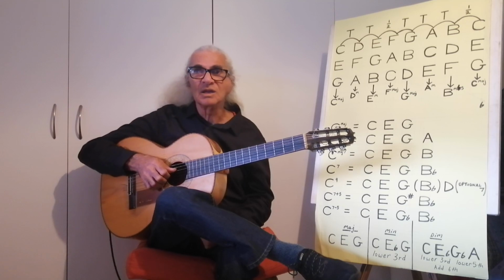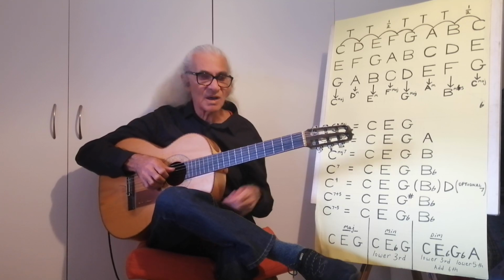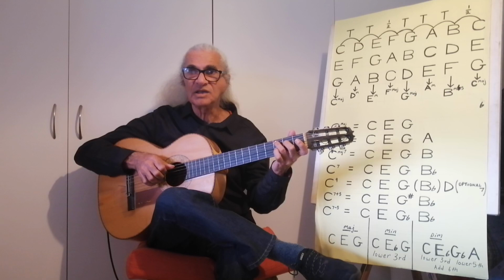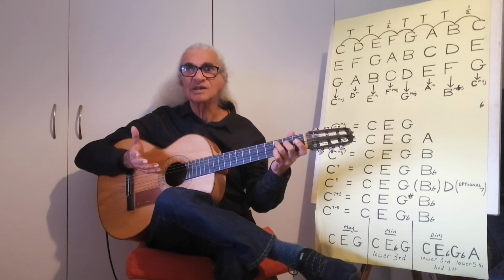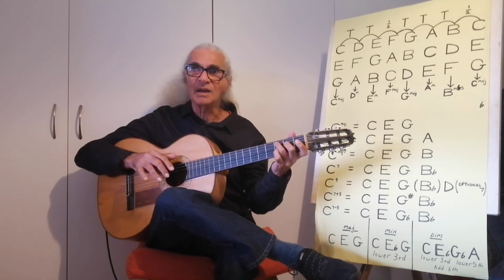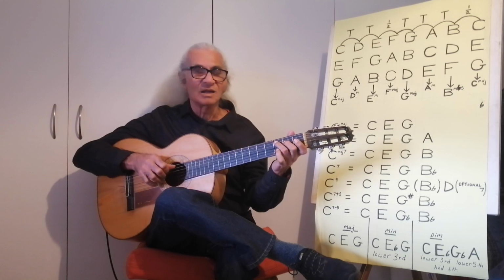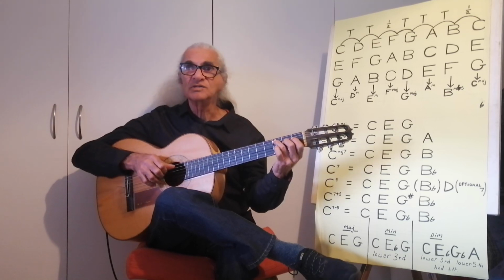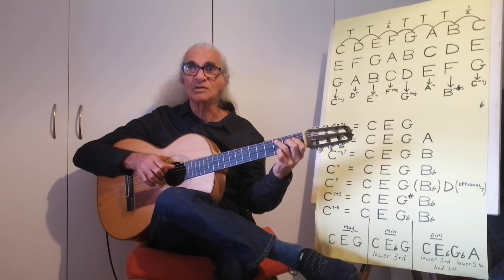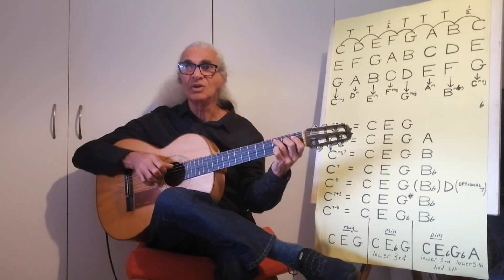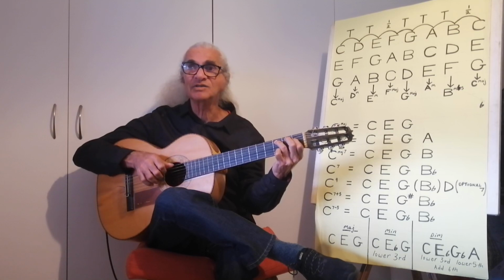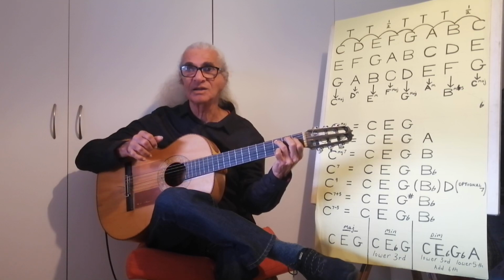Then if we look at the major, C, E, and G, how does that compare to a minor? All you do is lower the third note. So instead of C, E, and G, you'll have C, E flat, and G, right?